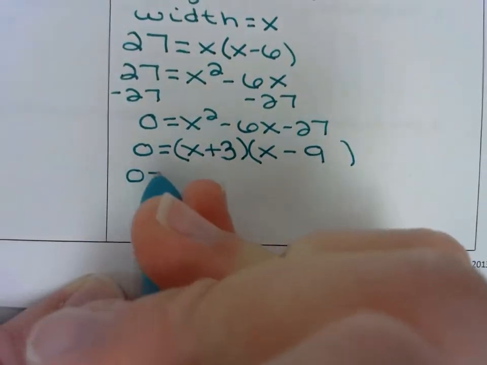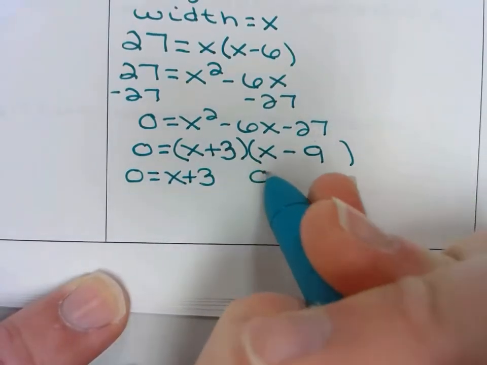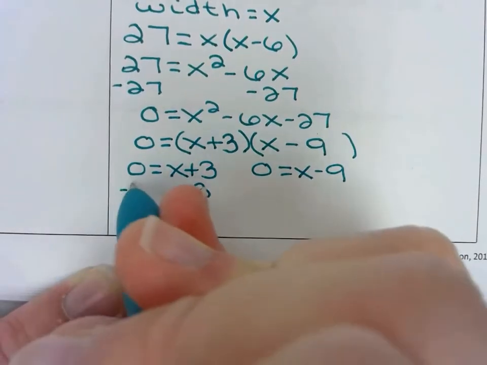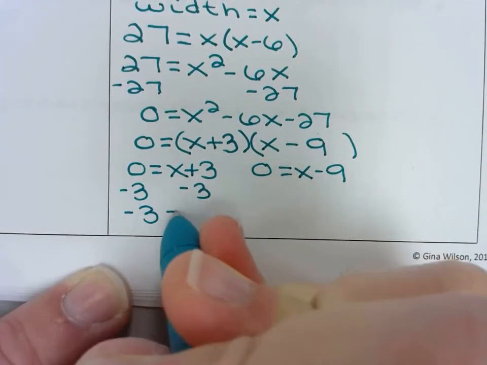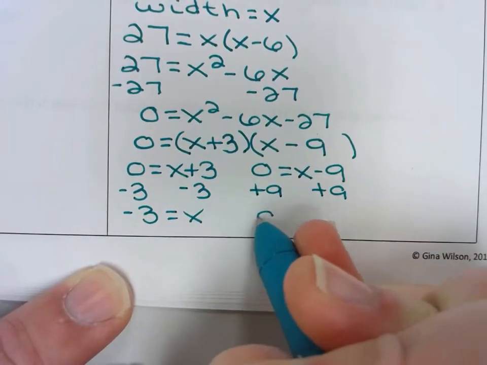Set them equal to 0. 0 equals x plus 3. 0 equals x minus 9. Subtract 3 from both sides: negative 3 equals x. Add 9 to both sides: 9 equals x.